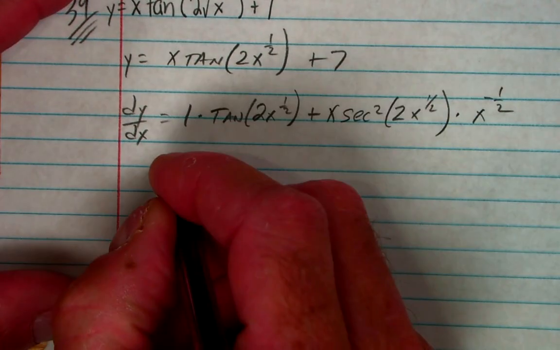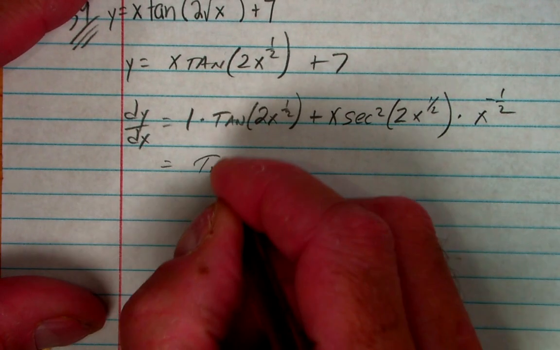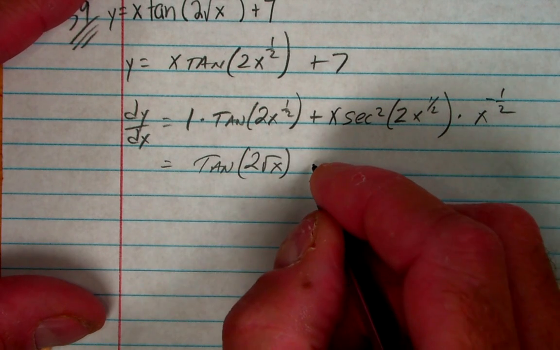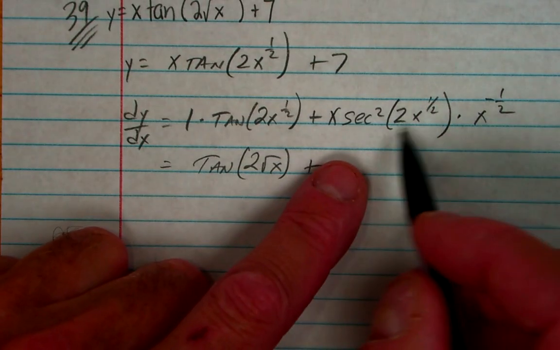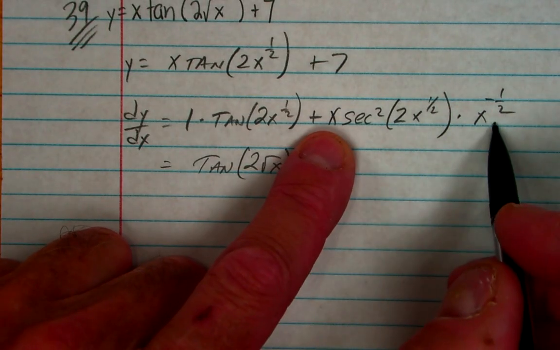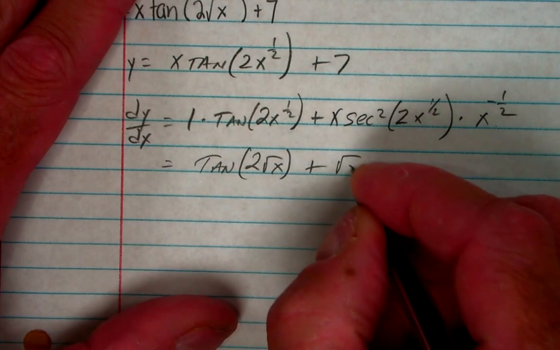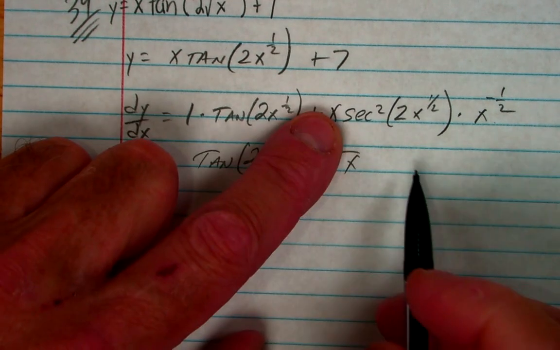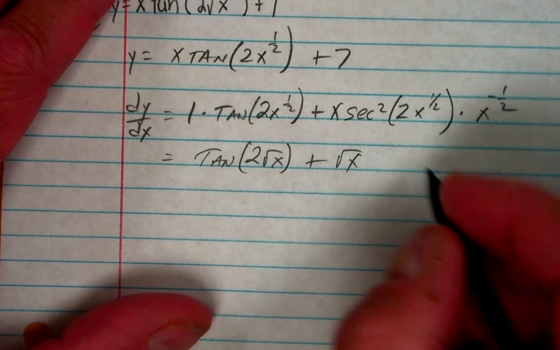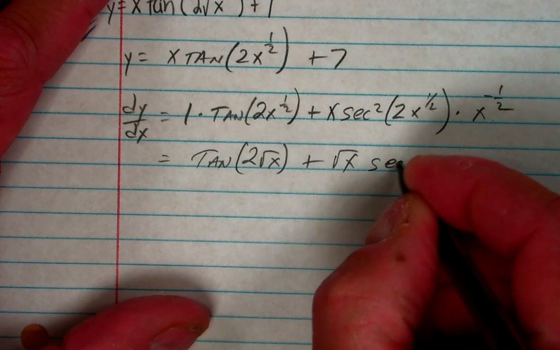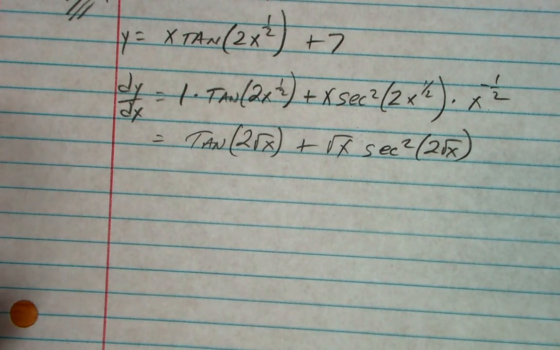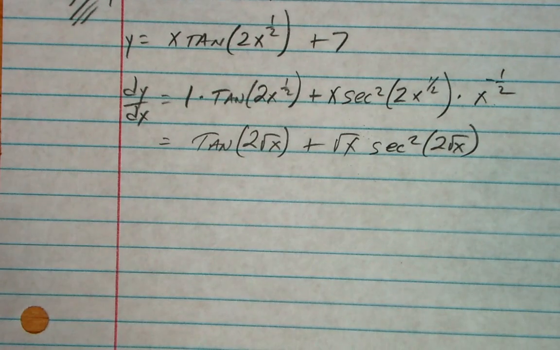Okay. Let's simplify it just a little bit. So here I have tangent of the original 2 square root of x plus, okay, x and x to the negative 1/2 gives me square root of x. Because I have x to the first, x to the 1/2, and negative 1/2, I add my exponents. Secant squared of 2 square root of x. Boom, shakalaka.